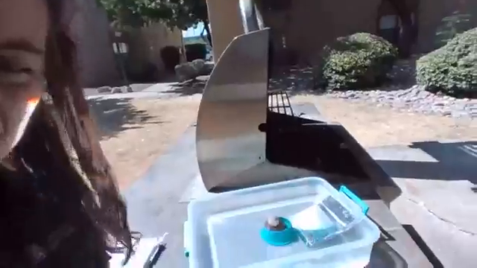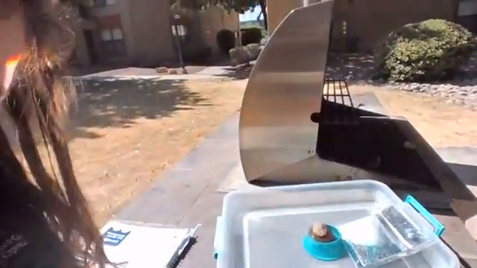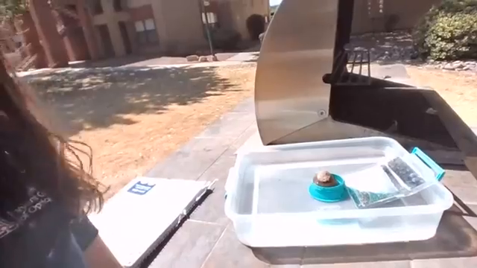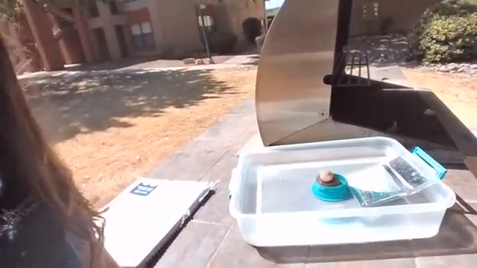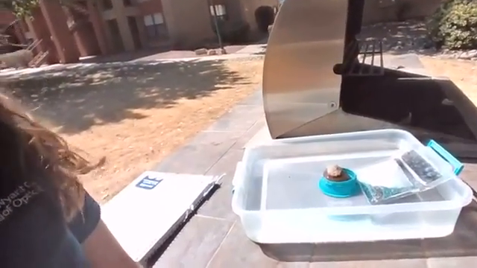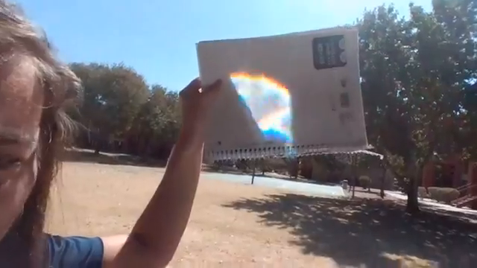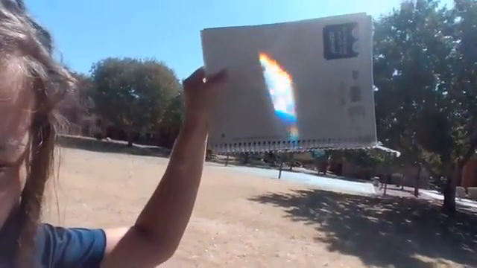Like we said, the light is coming in at one angle and it's reflecting off that mirror. And then once that happens, we get this. Yeah. So there's a rainbow. Woo!